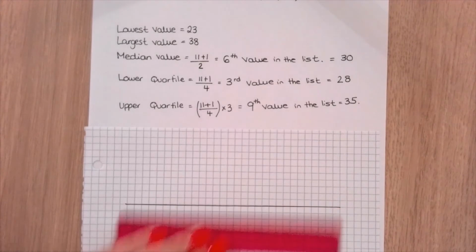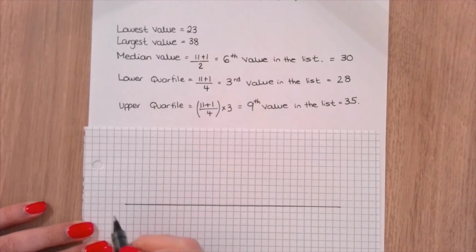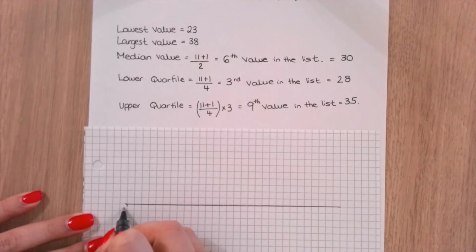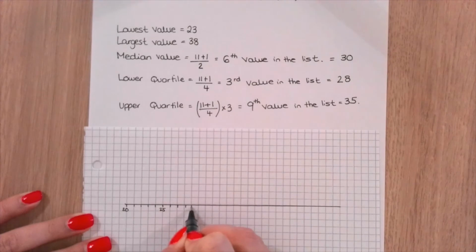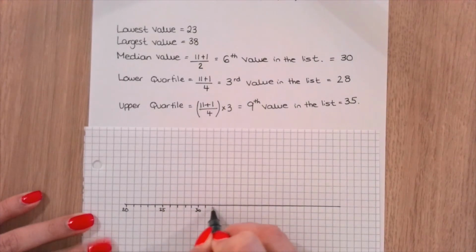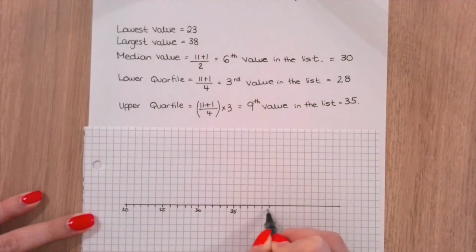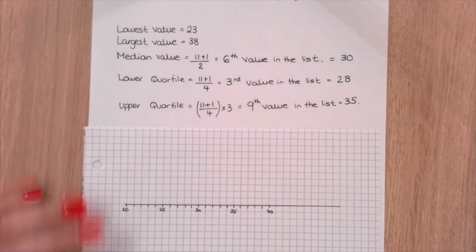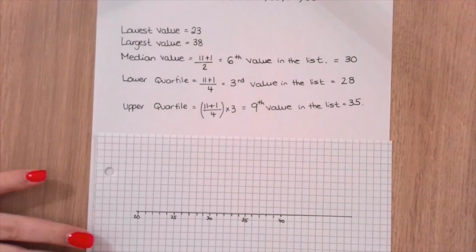Now obviously use a pencil please to draw diagrams, but I'm using pens just so that it will show up on the screen for you. So 20, 21, 22, 23, 24, 25, 26, 27, 28, 29, 30, 31, 32, 33, 34, 35, 36, 37, 38, 39, 40. I have drawn my line slightly too long, but it doesn't matter because you will use a pencil and therefore you will be able to rub it out.